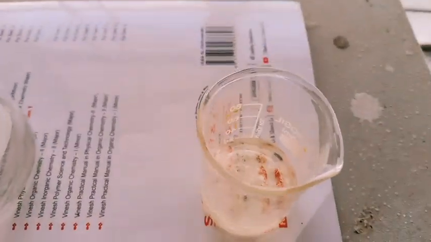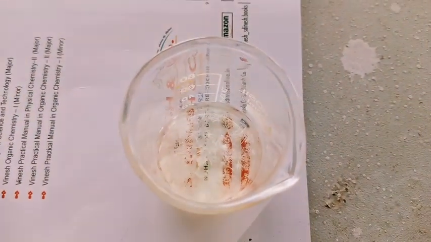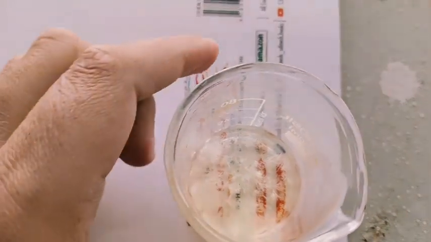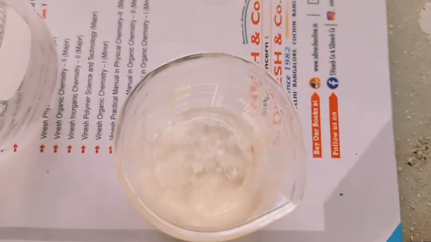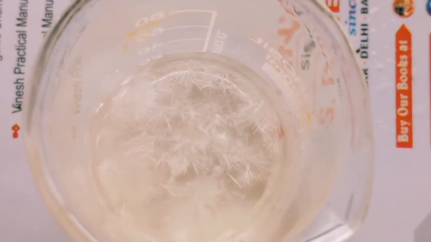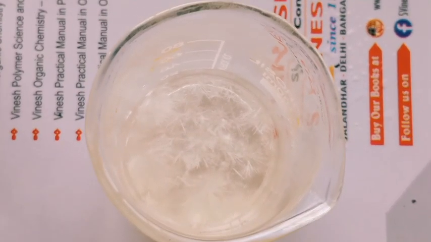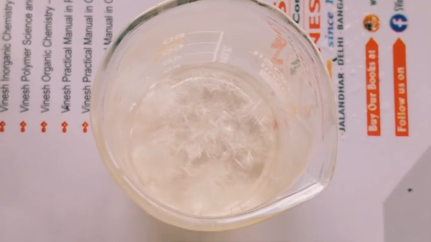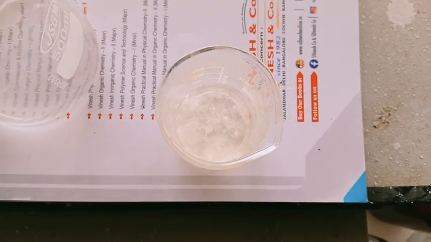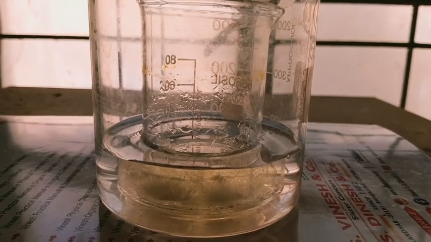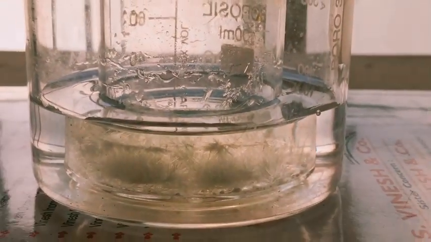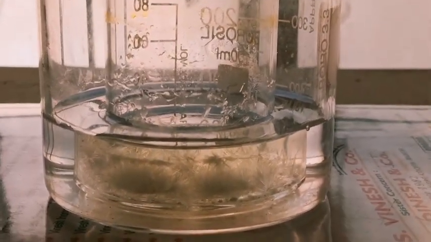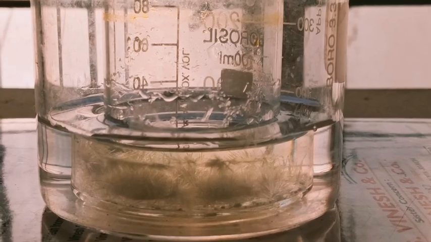These crystals you can see here in the video are the benzopinacol. This is the simplest possible method through which you can synthesize benzopinacol in the lab via the green method. We know that photochemistry is one of the green methods you can utilize to synthesize organic compounds. So this was all about today's practical.